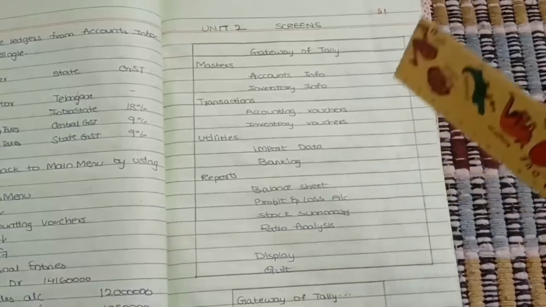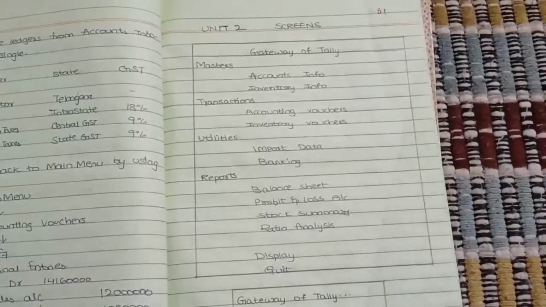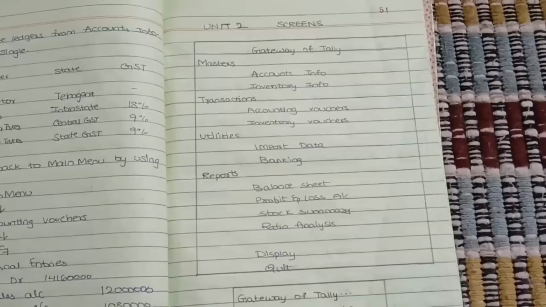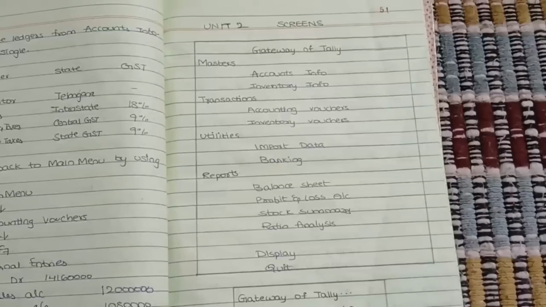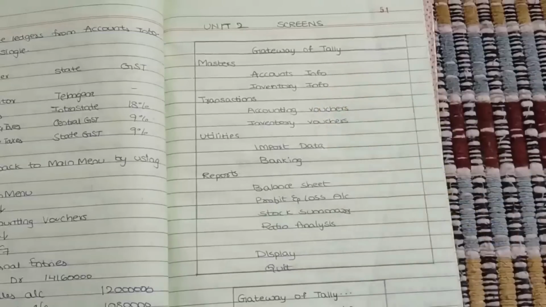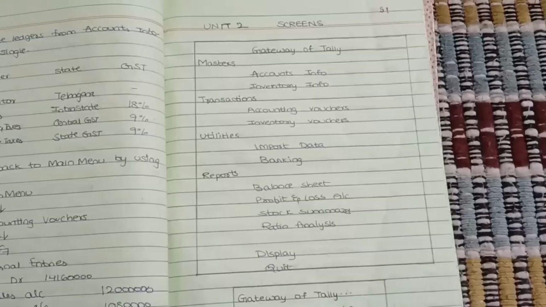Each screen, this screen, you can draw for any question. Whether it is a unit number 1 question, unit number 2, or unit number 5, you can draw this screen for any question in GST. The Gateway of Tally screen is a must. In your answer booklet, whatever the question, approximately 6 to 7 screens are what I am showing in this video.